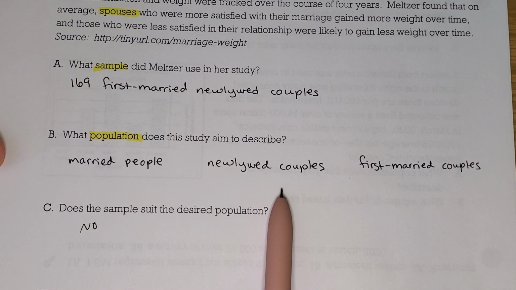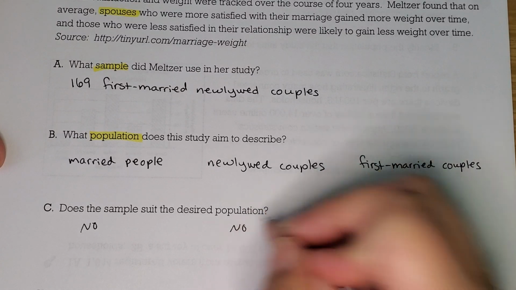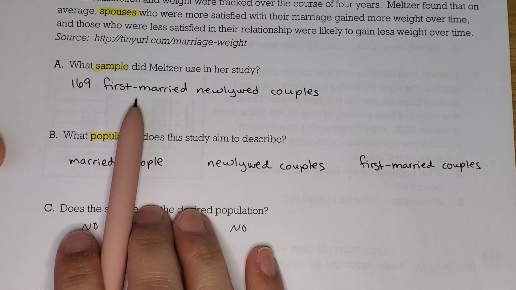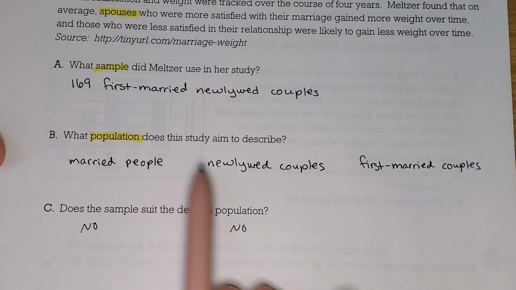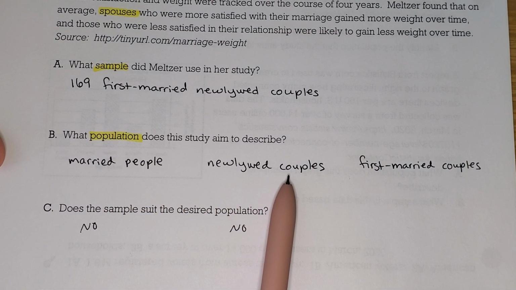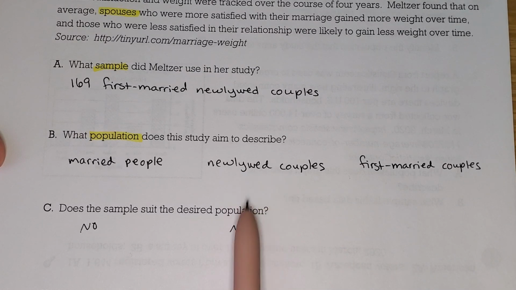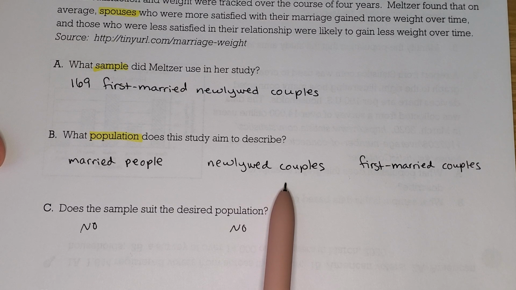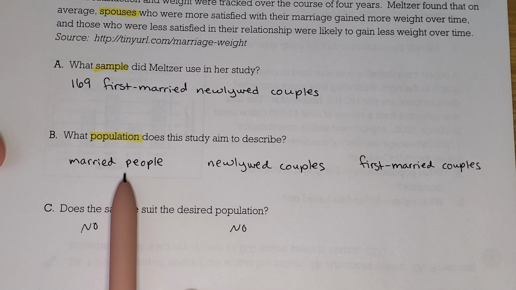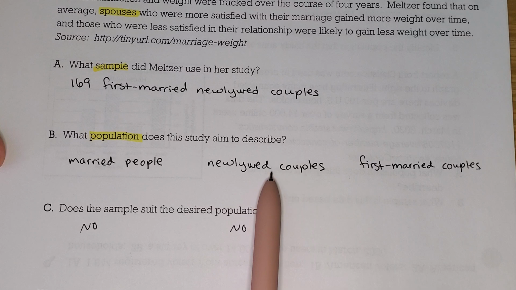For this one, same thing, primarily because of this first married cohort. So you could still be a newlywed couple, but be in another marriage, right? So I would say for the newlywed couples, if that's my population, we're closer. I'd say we were closer than if we were just trying to describe married people, but we still haven't met that population well.